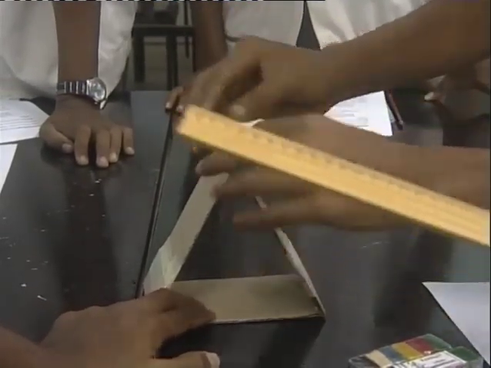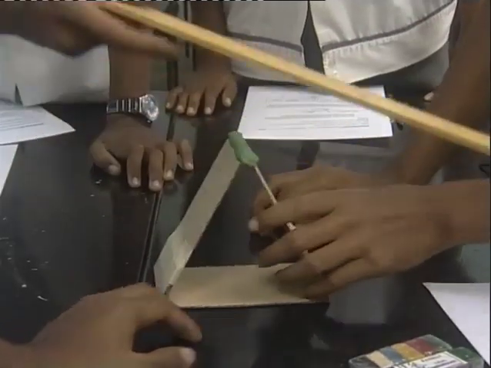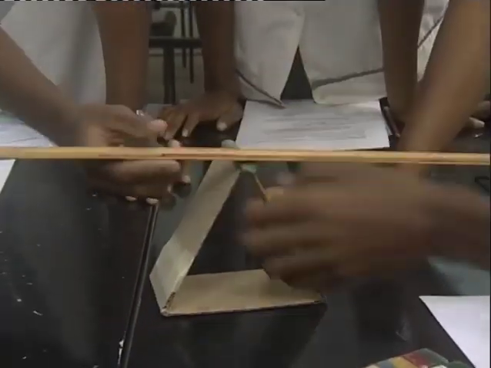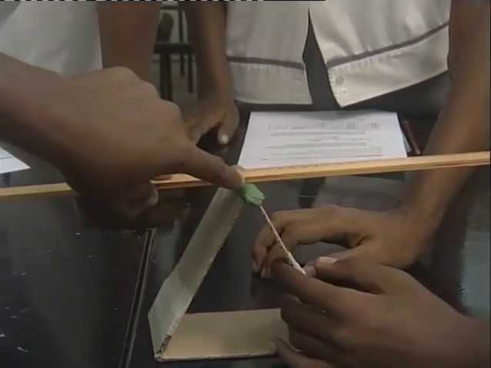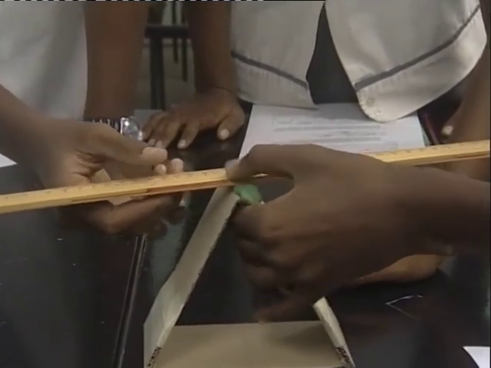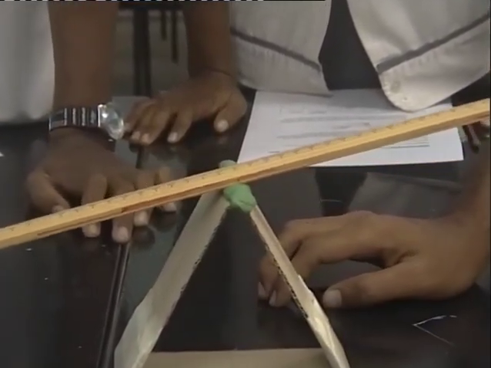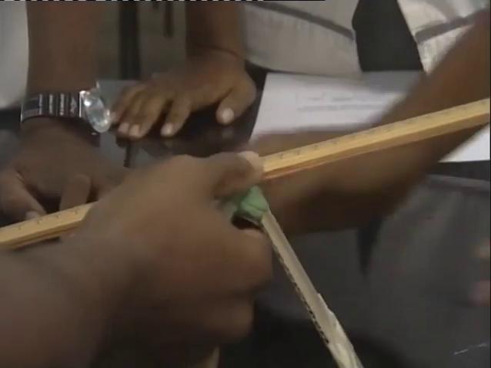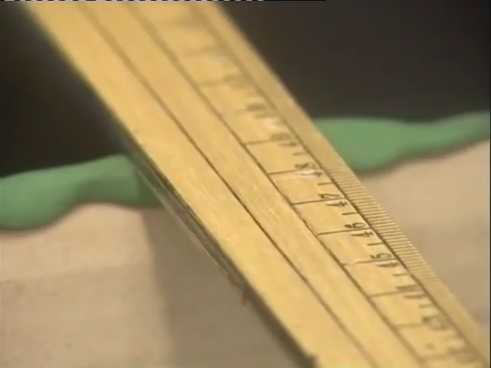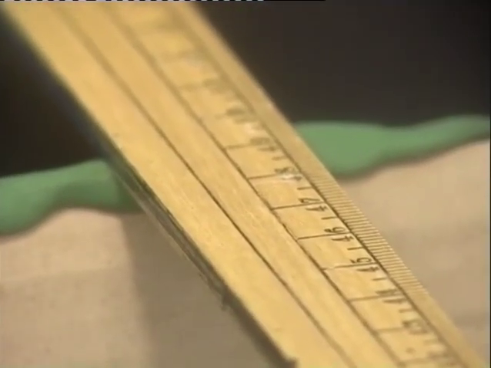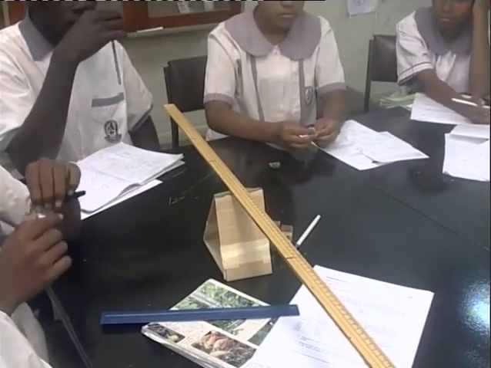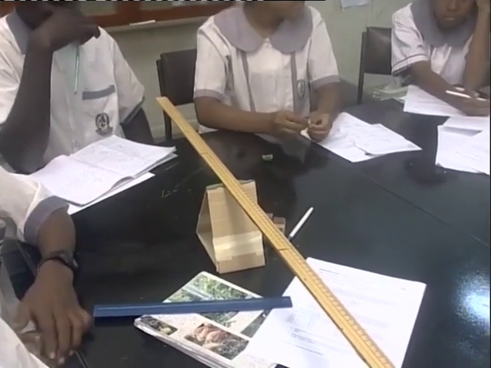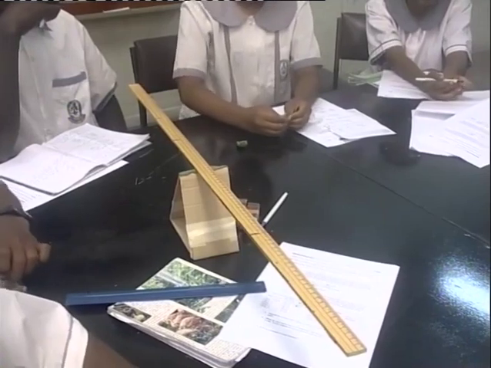You have to make sure the ruler balances on that fulcrum you have, at the 50-centimeter line. Don't press it down. It must be at that angle. No, not that.